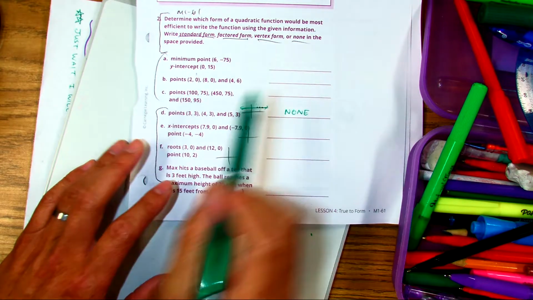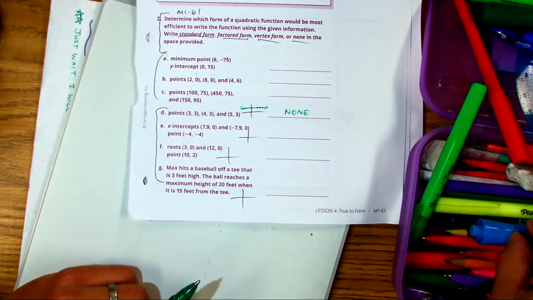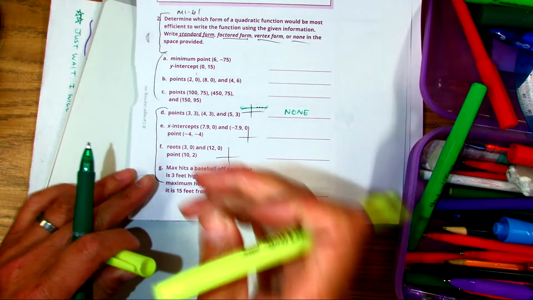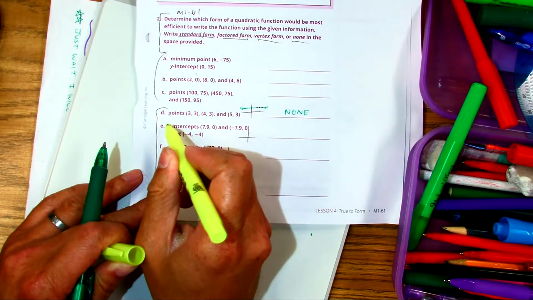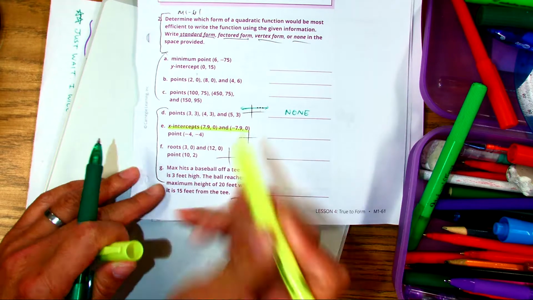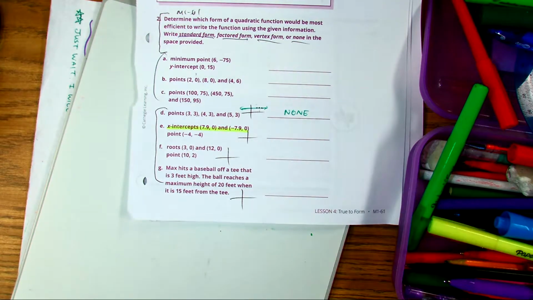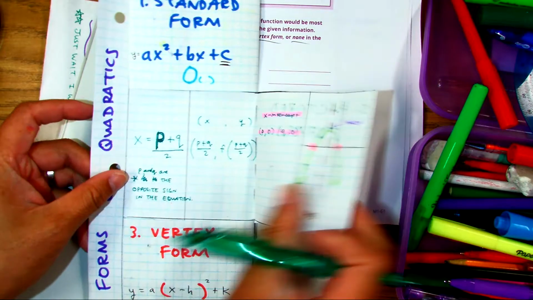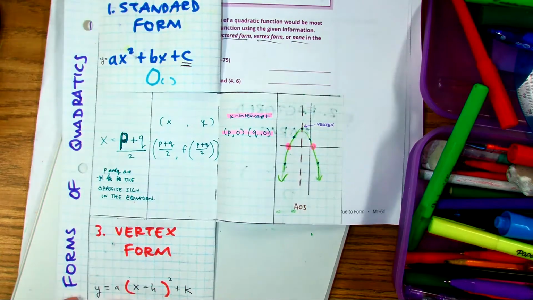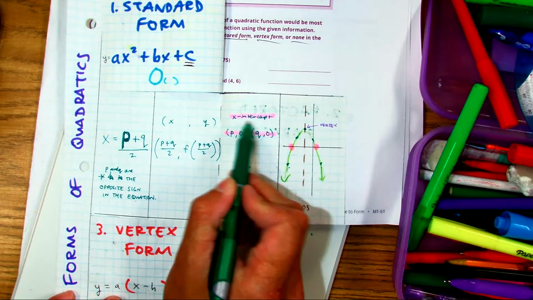E. Oh, this is good. X-intercept. On your foldable, point to the one that has x-intercepts. Show your partner. On the count of 3, we're going to say the form. Ready? 1, 2, 3. Factored form. That's the big idea for factored form. So if you don't have that on your foldable, highlight the word x-intercept.